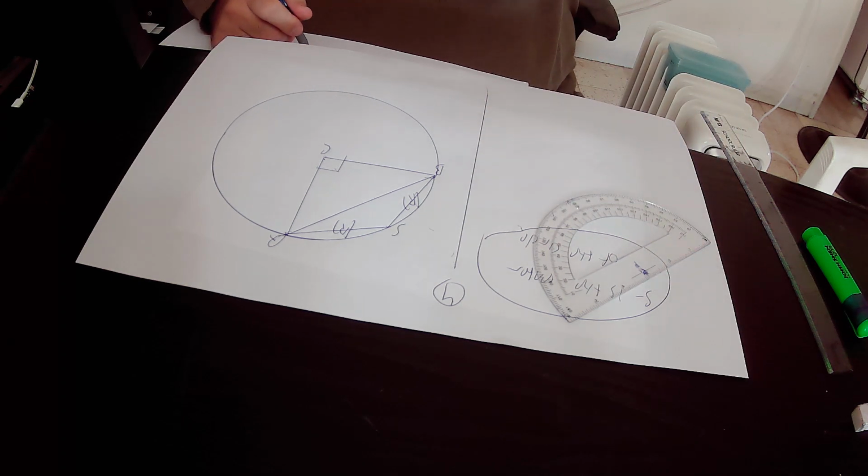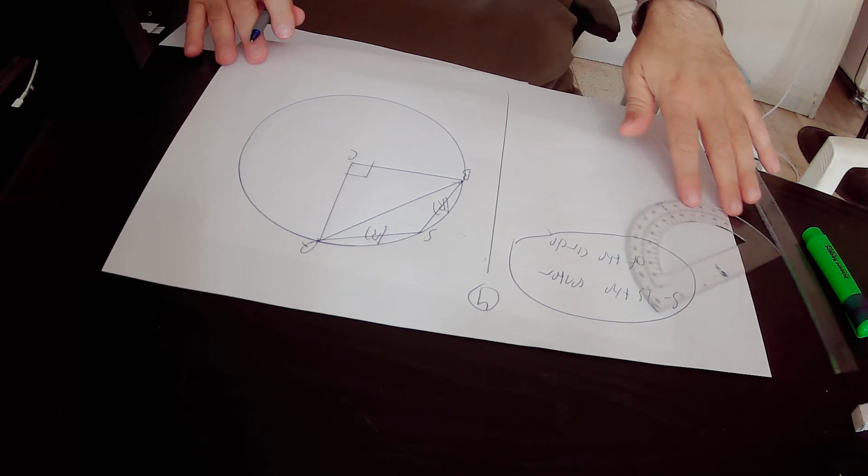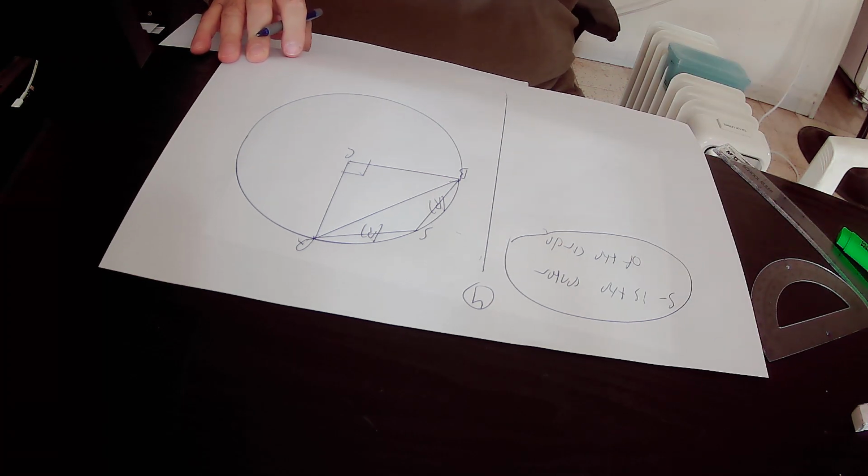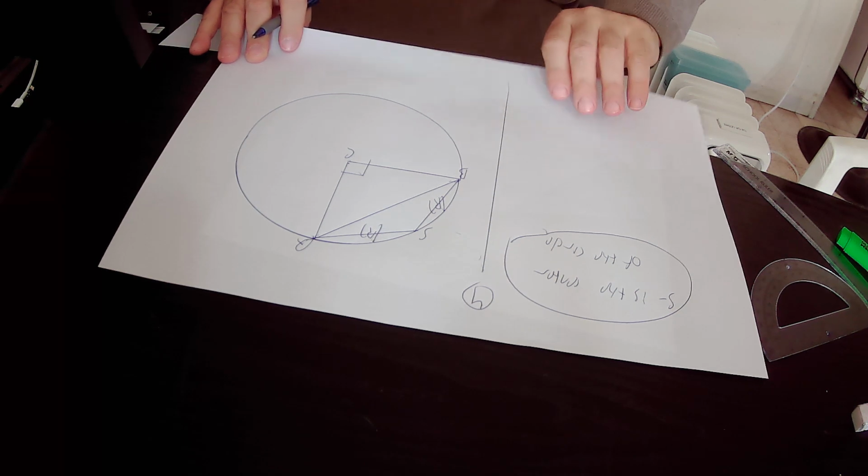So I completed this quarter circle to a circle. In the next step, I present to you a new rule, and we will implement the new rule in our drawing. Okay.